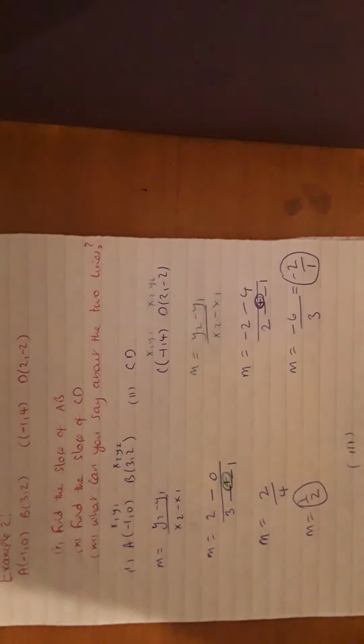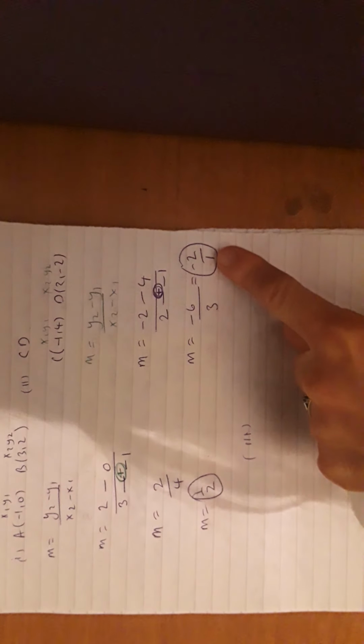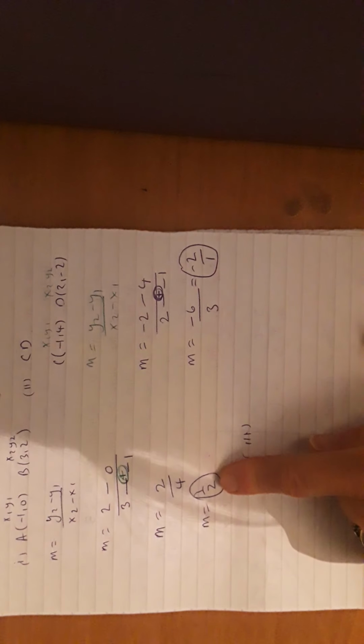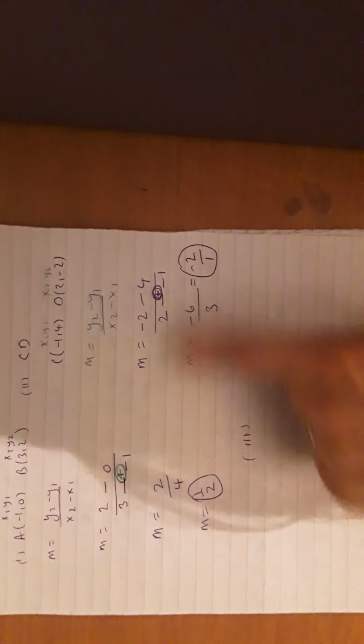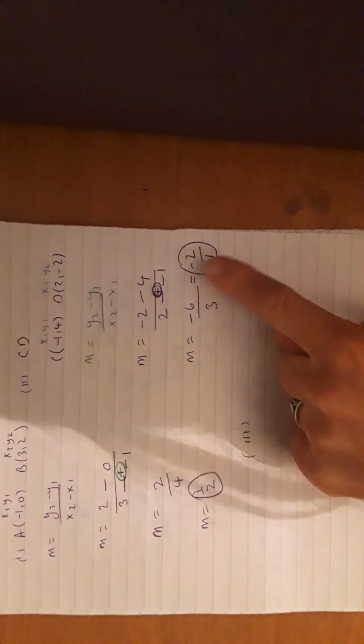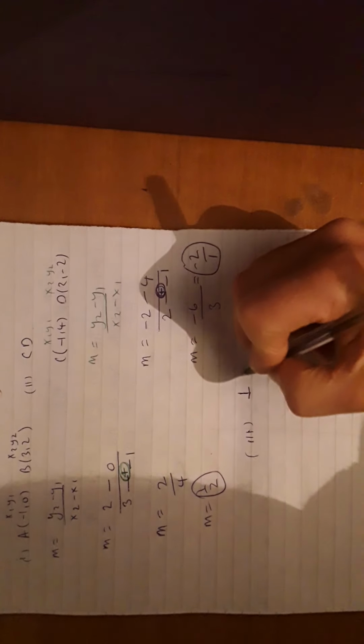Now, what can you say about the two lines? If you look at them, the first one is a half, the other one is minus 2 over 1. They are not the same this time, but if I turn this upside down, I get 2 over 1, and if I change the sign, I get minus 2 over 1. So what could we say? They are perpendicular. So they are perpendicular lines.